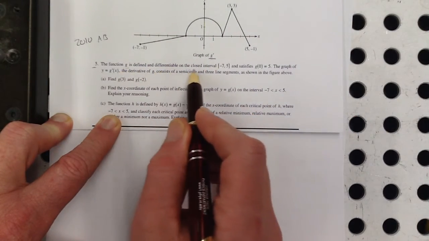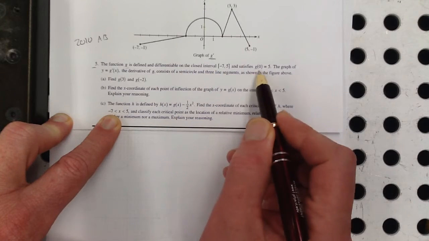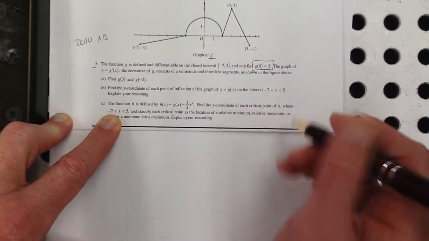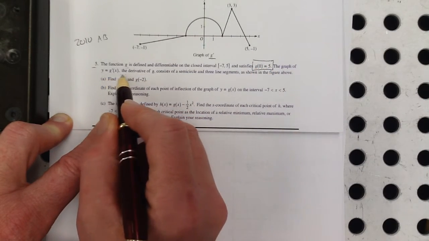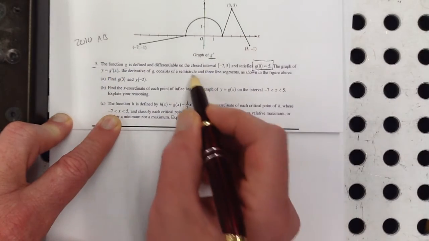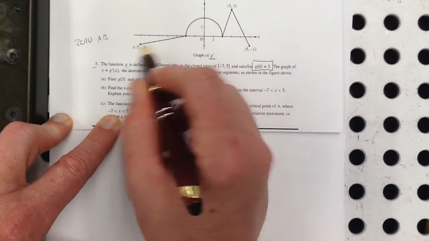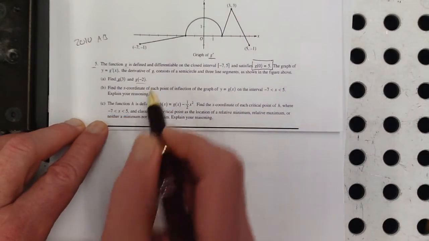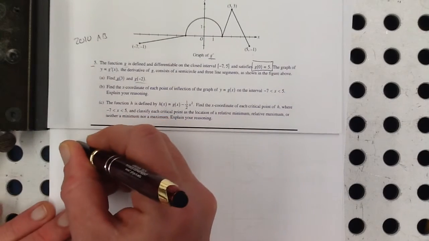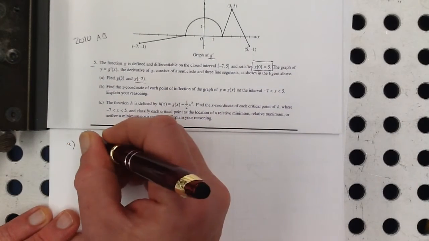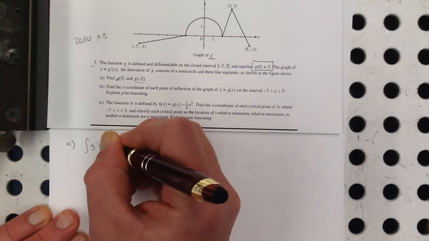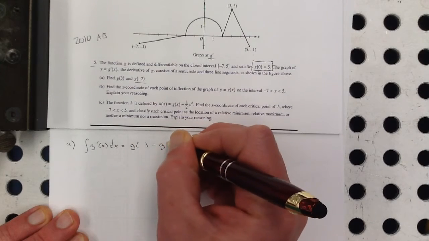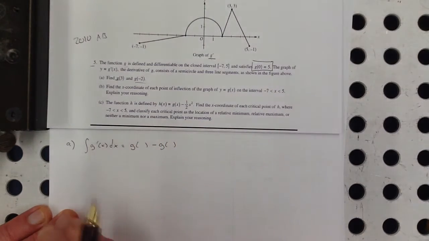The function g is differentiable on the closed interval and satisfies, so this is key here, g of 0 equals 5. For the fundamental theorem, the graph of y equals g prime of x is given here. It's got a semicircle and 1, 2, 3 line segments. All right, so it looks like we're right into the fundamental theorem right out of the gate here. Fundamental theorem says this, right? We just have to pick the right numbers to go here and here.